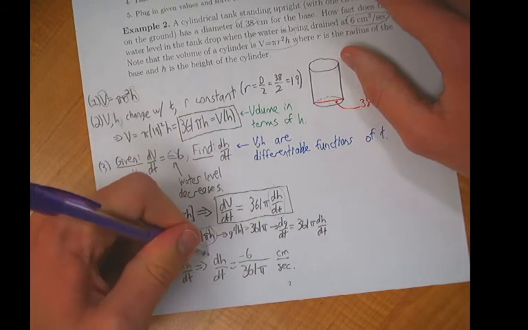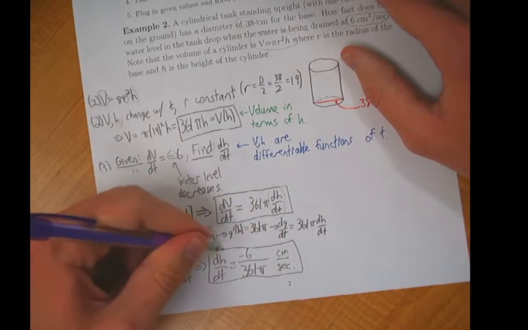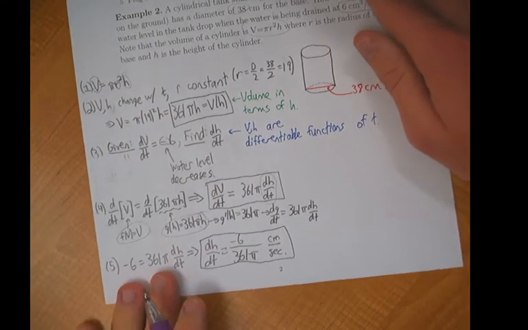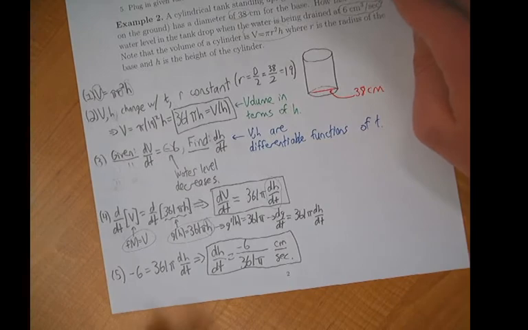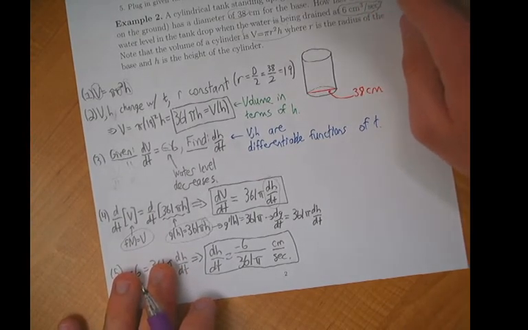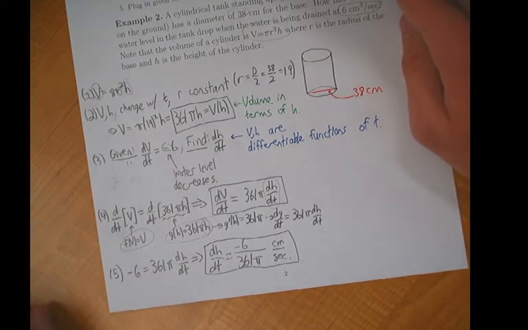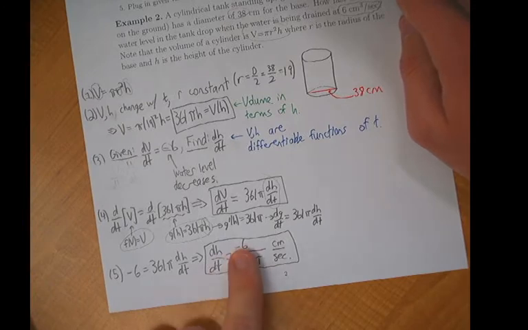Okay, so this would be your answer here. Like the question says, how fast is the water level dropping, and our answer is negative. So we're pretty much saying it's dropping at a rate of negative something. Well, the negative accounts for the fact that it's dropping.